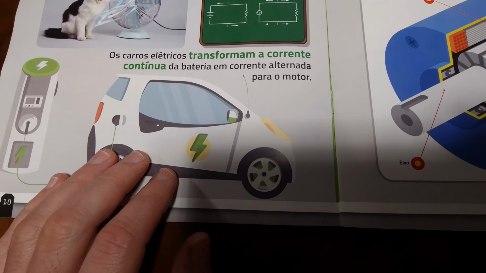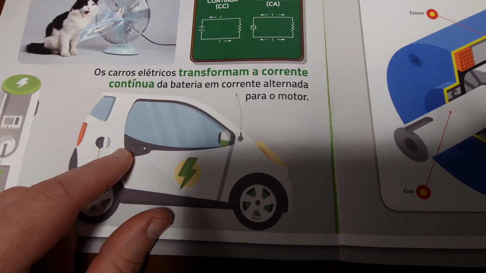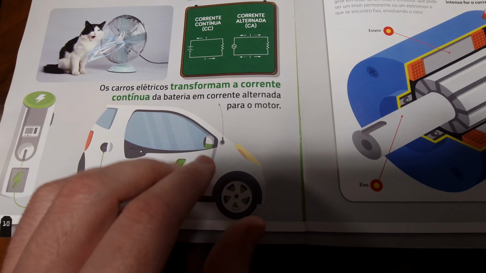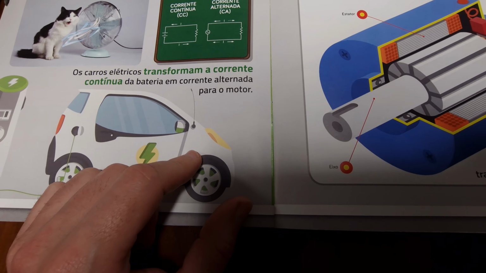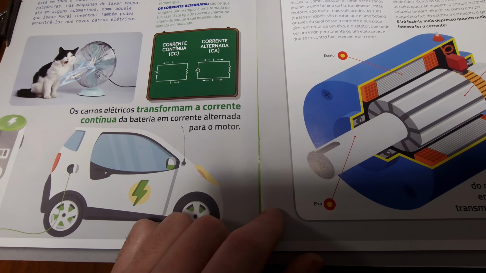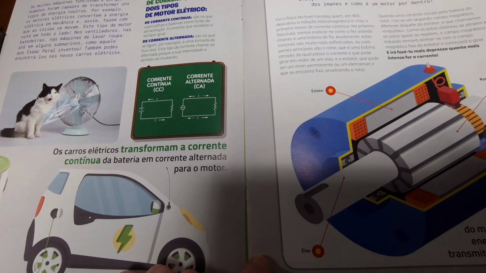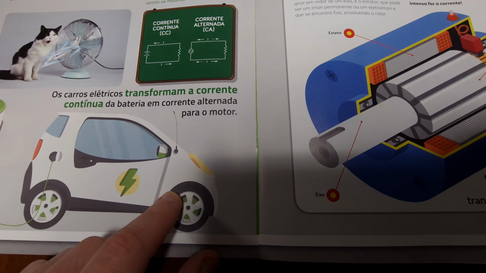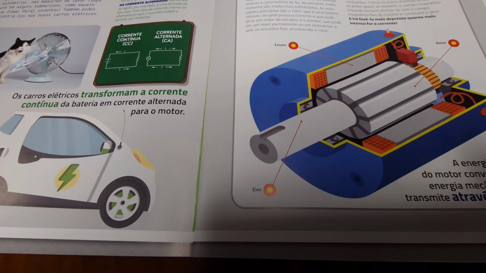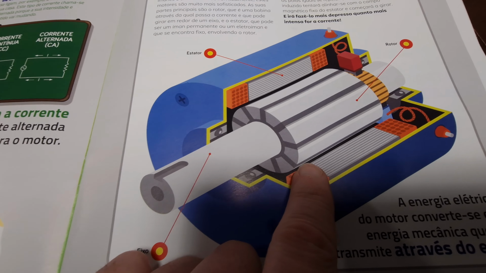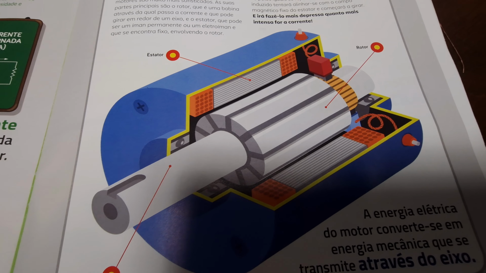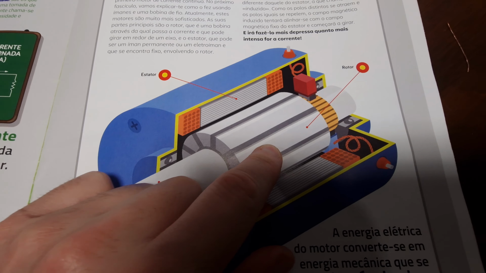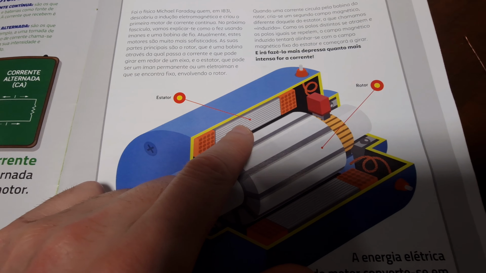So electric cars, for example, use the DC current from the battery to the AC motors, okay? Because they take more power out of AC motors than DC motors, because there are AC motors and there are DC motors. There are two types of electric motors, but to get more power, in electric cars they use AC, okay? So for example, an electric motor, as you can see here, this is our shaft, this is our armature, this is our commutator, and this is our stator, okay?